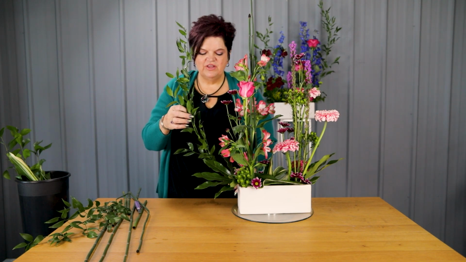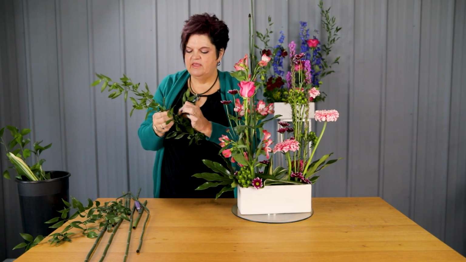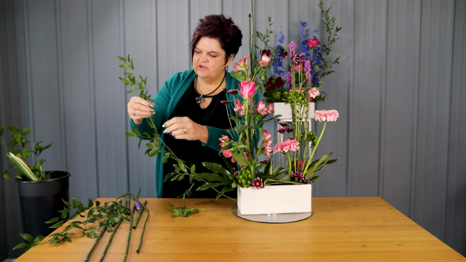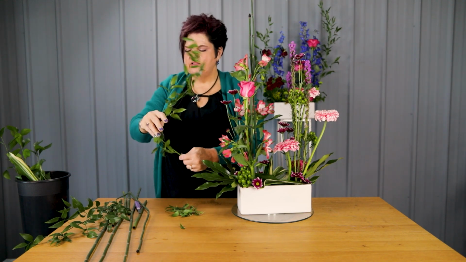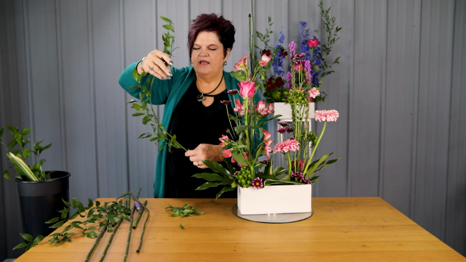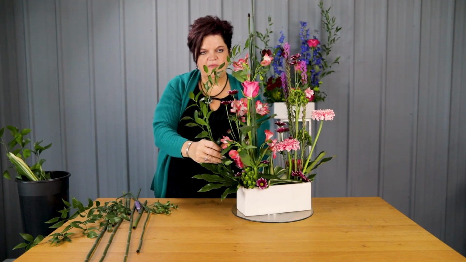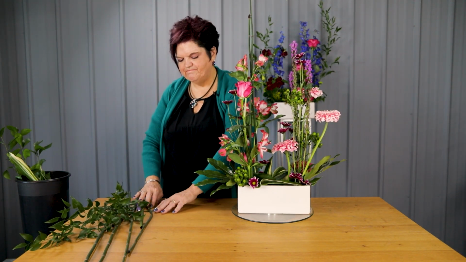Another technique that you could use would be framing. So here you can see I've got the Italian ruscus, and what I'm doing is looking at the back side here. I want to get more of a clean line coming through, and then I'm just using my hand to create that tension. And you can see how you could extend that and use that framing. And you'll see on the other design that we use that technique.